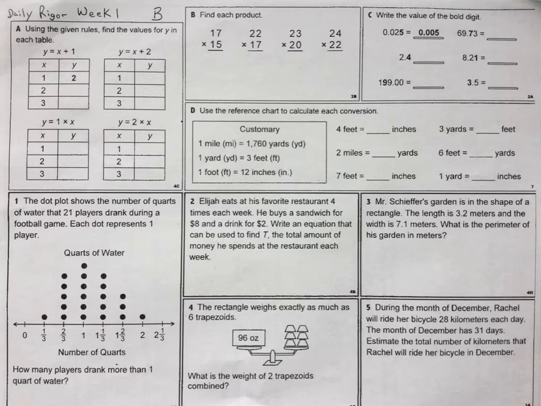C says write the value of the bold digit. Okay, look back at yesterday's. The value means what is it worth. Okay, remember I said yesterday, for example, if the number was, make a new number, 4.372, 4 and 372 thousandths. The 2 is in the thousandths place, so the value would be decimal 002. So it's asking you to find the value of the bold digit. Okay? How much is it worth?